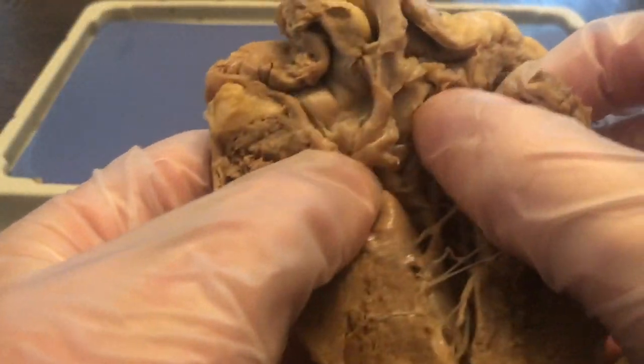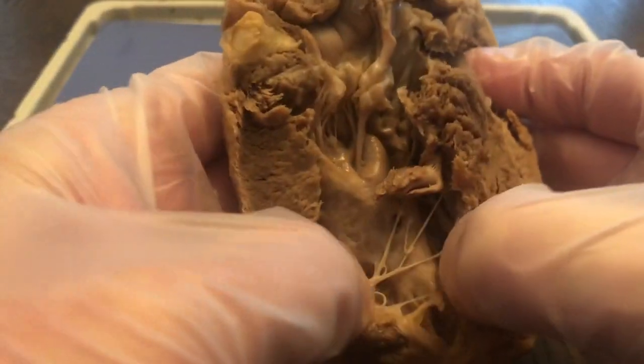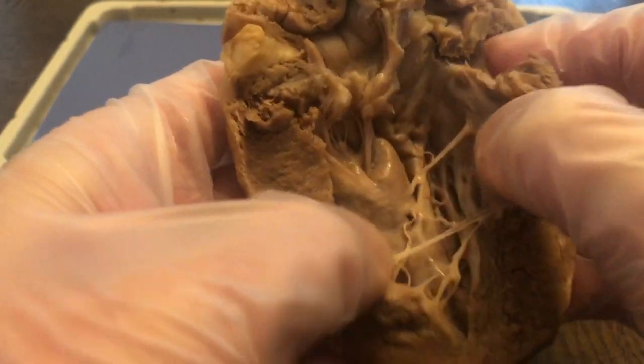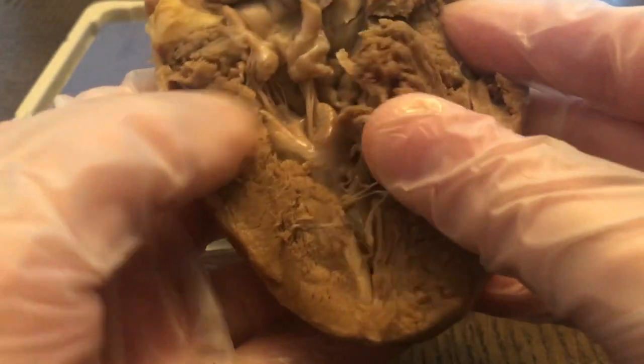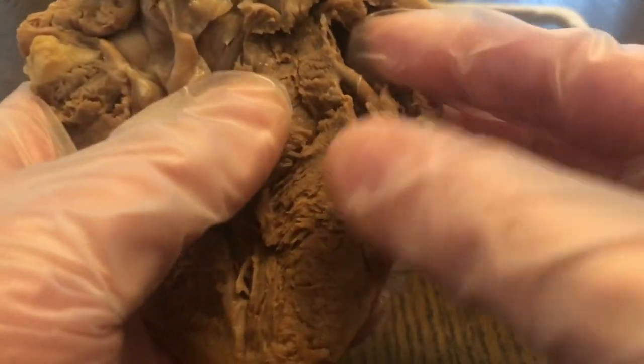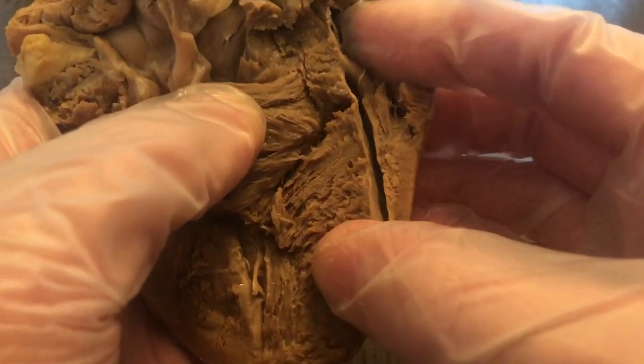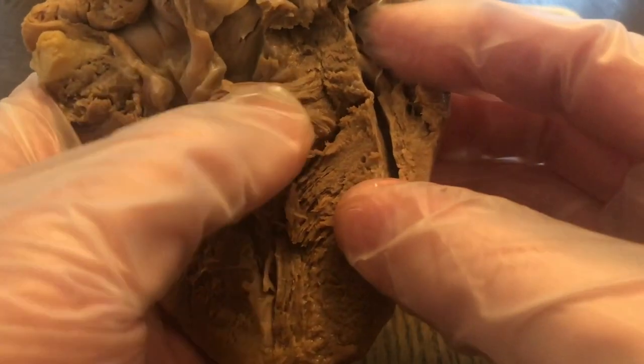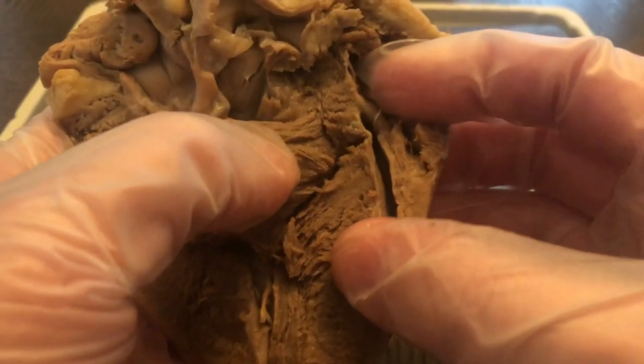The heart has two atria, and then down here it has two ventricles. You can see some of the heart strings. The bulk of the heart is muscle. This is cardiac muscle. This is different muscle than what our muscles covering our body would be. The muscles covering our body are called skeletal muscles.